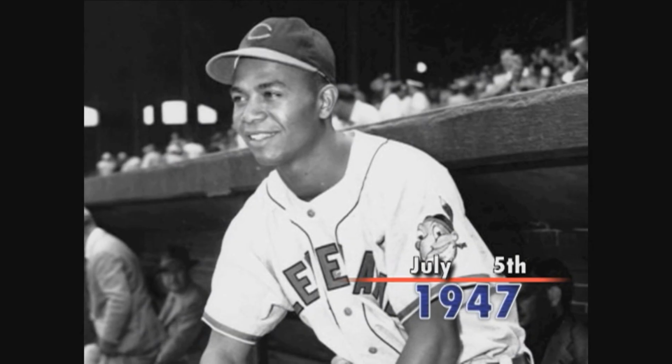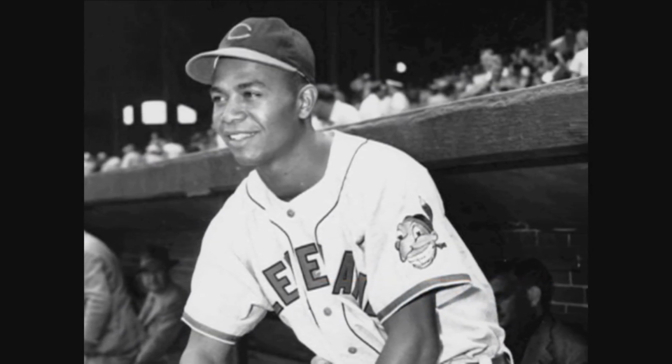Larry Doby becomes the first black player in baseball's American League. He debuts with the Cleveland Indians just months after Jackie Robinson breaks baseball's racial barrier.